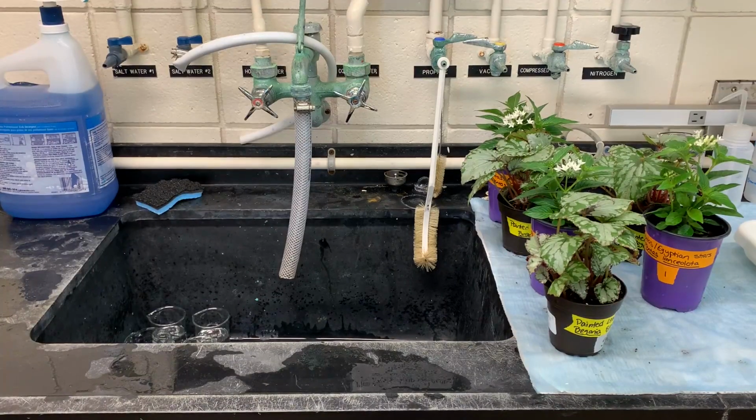We have our 6 plants on the right-hand side, all labeled, and I'm going to water them with approximately 100 milliliters each. You'll see there are 6 beakers in the sink. Those are all filled with, again, approximately 100 milliliters of water. I'm going to water each of the plants and then let them sit for 5 minutes so that water can drain through and make sure the soil is saturated but not oversaturated.